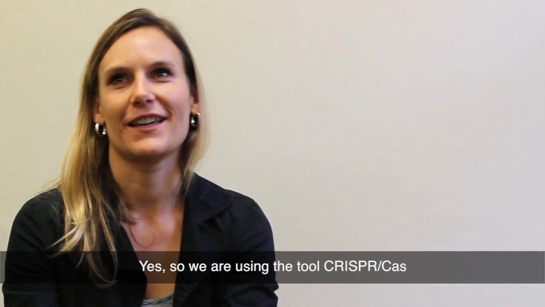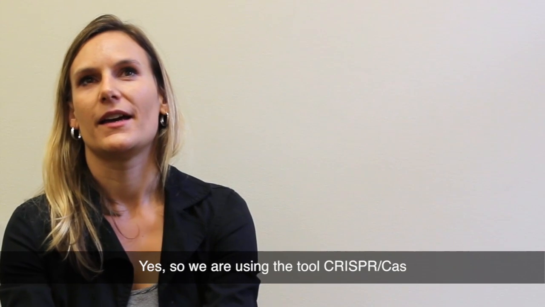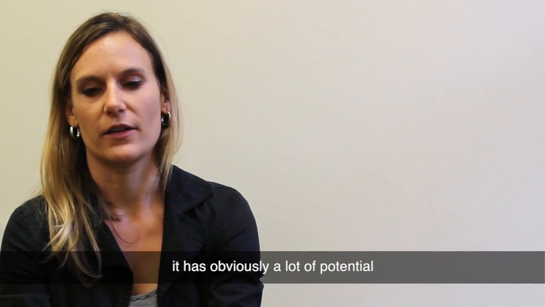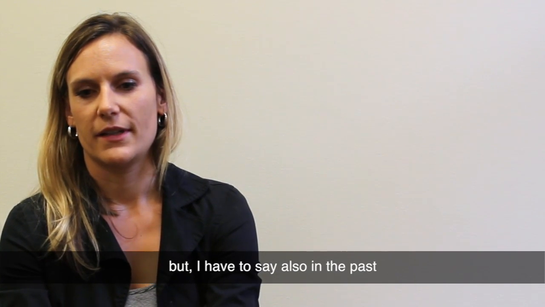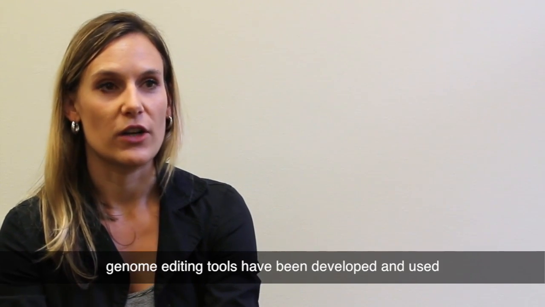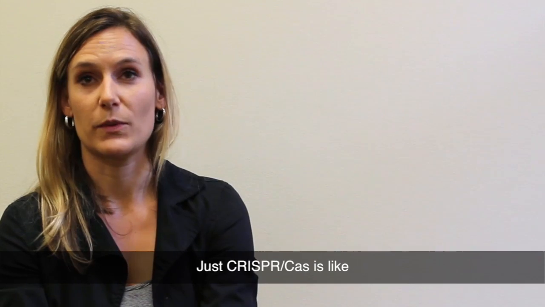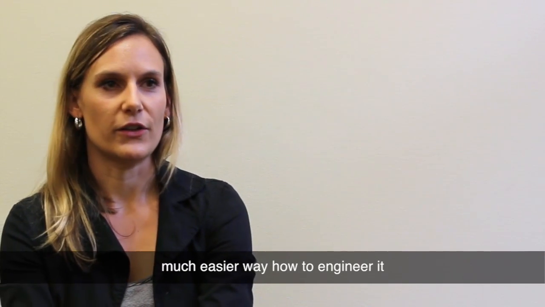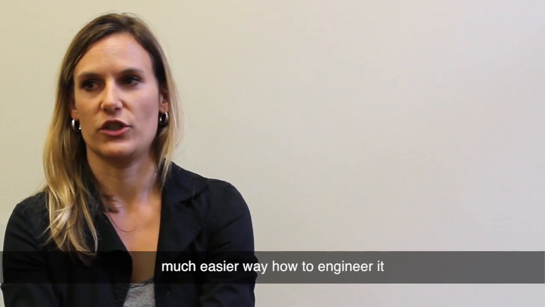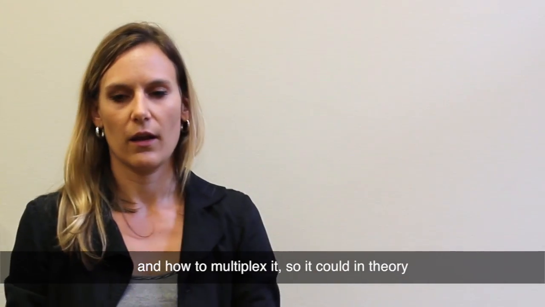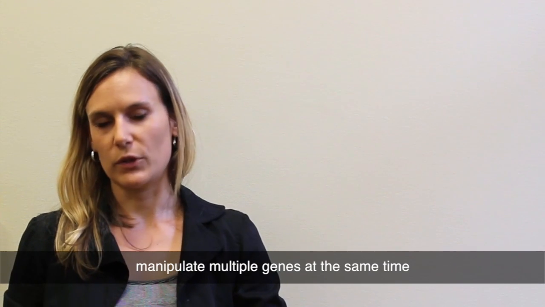Yes, so we are using CRISPR-Cas in our lab, and it has obviously a lot of potential. But I have to say that in the past, genome editing tools have also been developed and used, so they have existed for a while. Just CRISPR-Cas is a much easier way to engineer it and also to multiplex it, so you could in theory manipulate multiple genes at the same time.